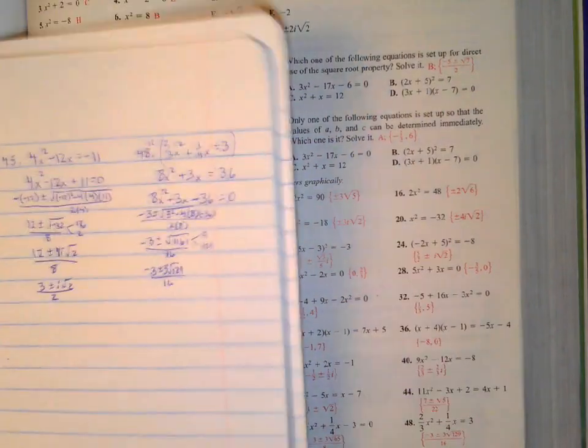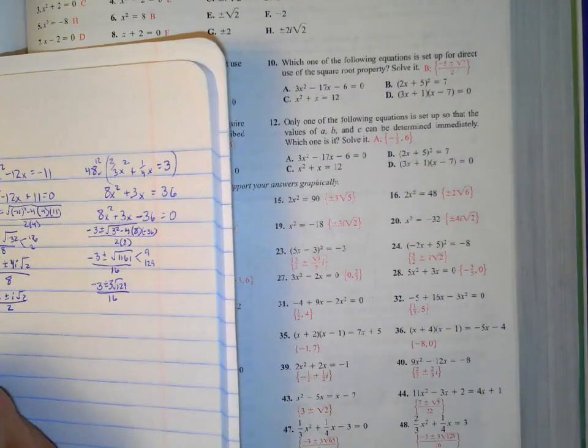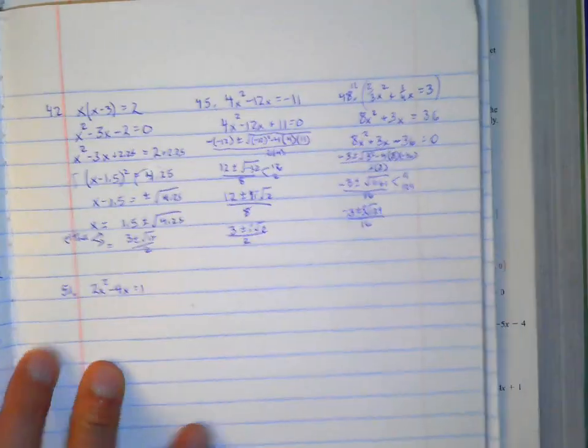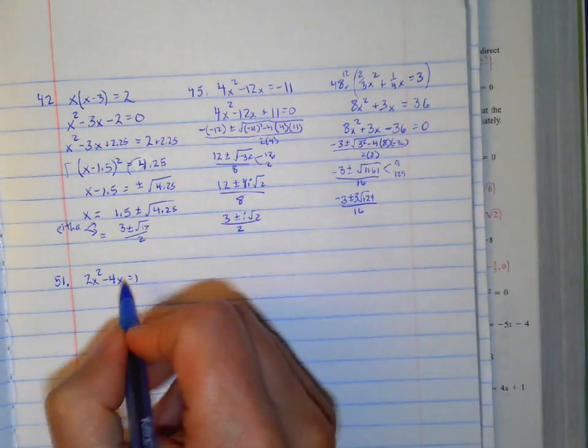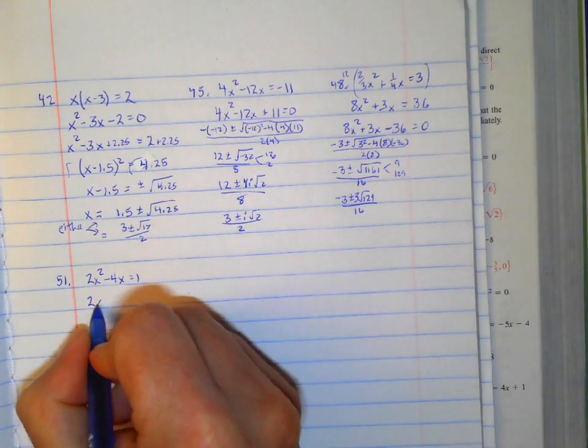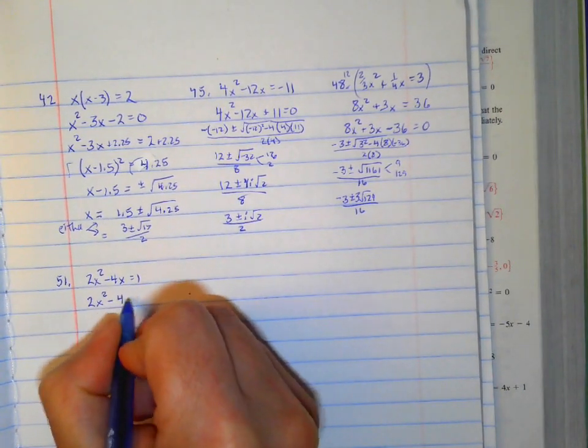51. 2x squared minus 4x equals 1. Okay, this one might be a good idea to use completing the square.